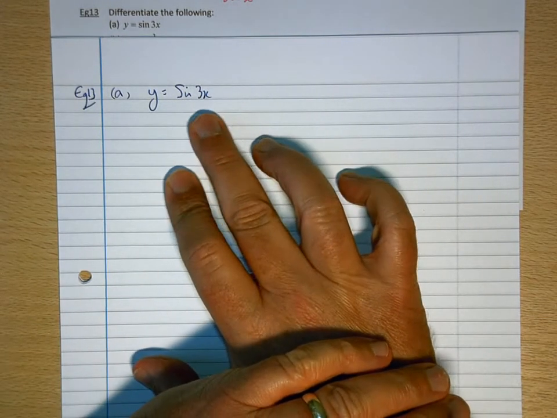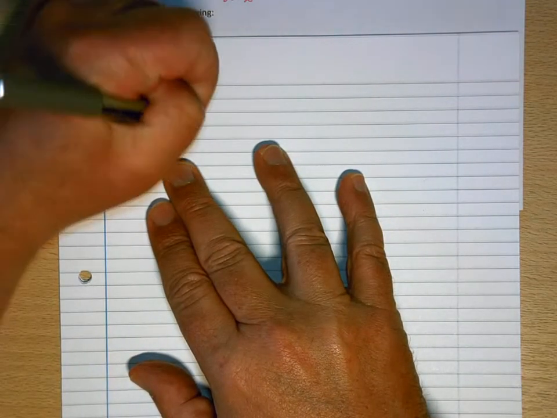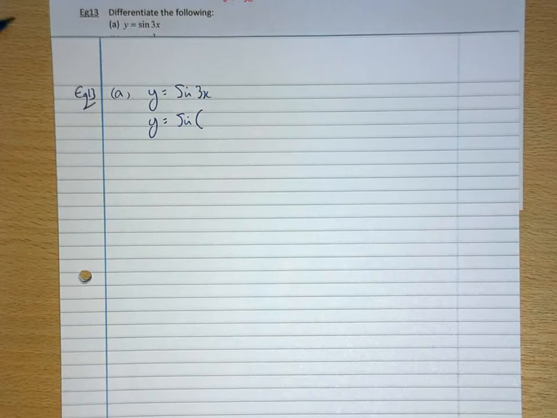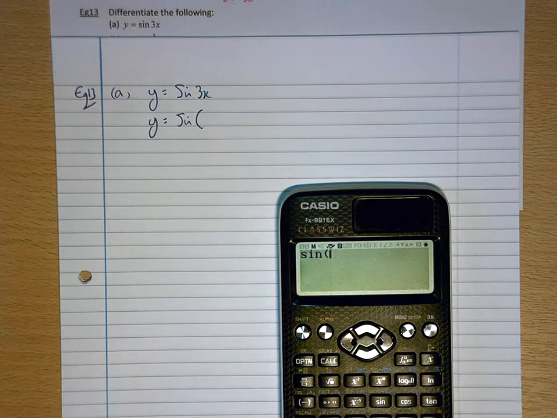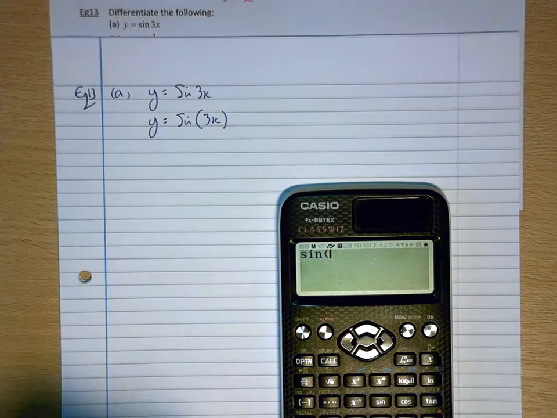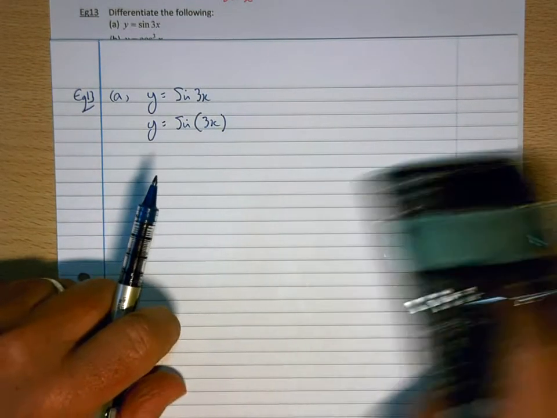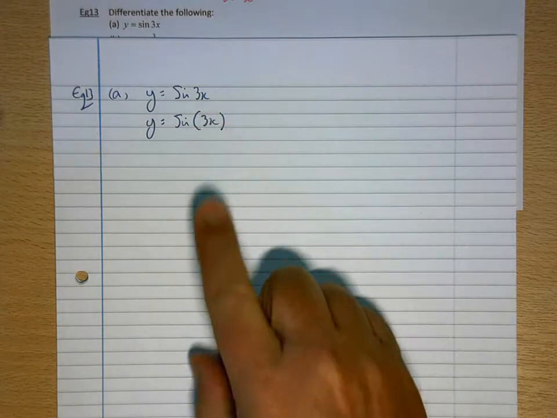We tend to write that as that, but if it helps you, and if you were to type sine into your calculator, remember that what automatically happens is it opens a bracket. So everything that comes after that is embedded inside that sine function. So what we've got there is a chain rule. Okay? There's our embedded function.